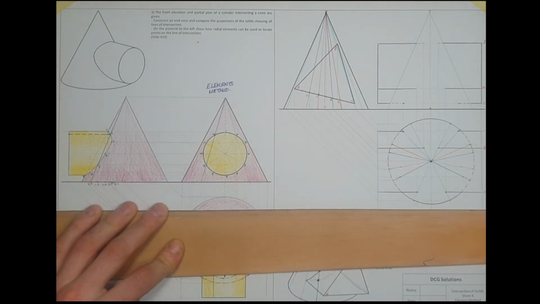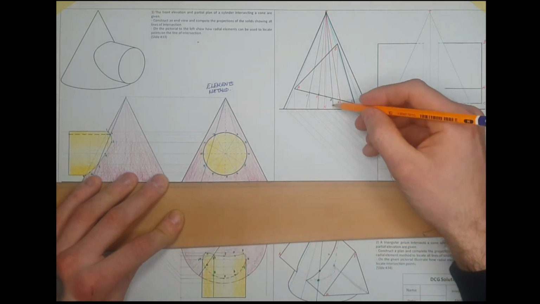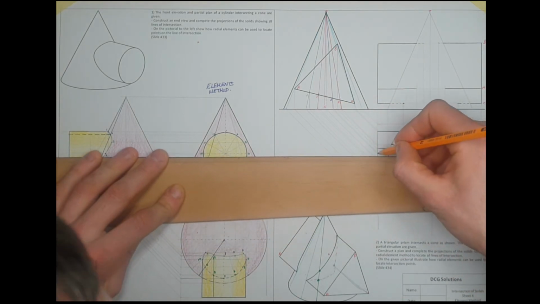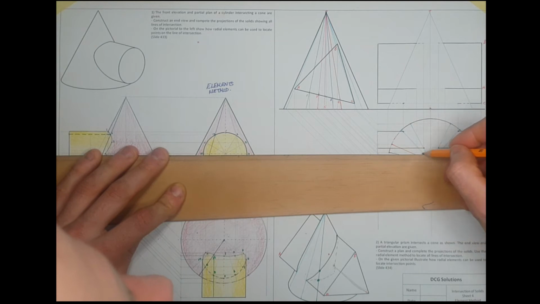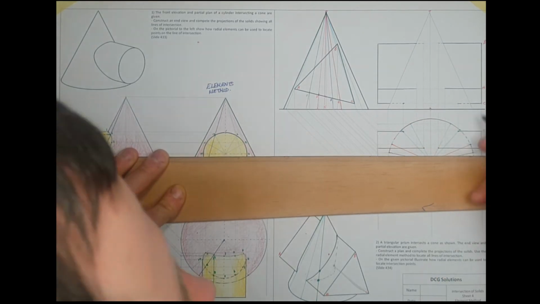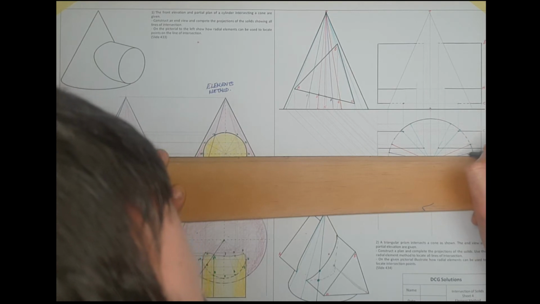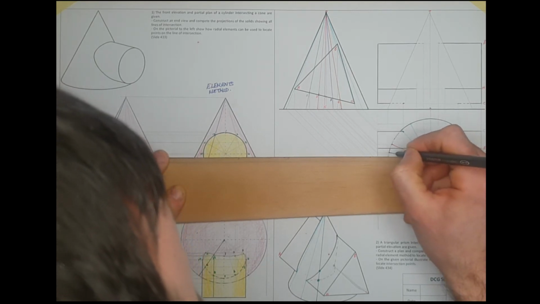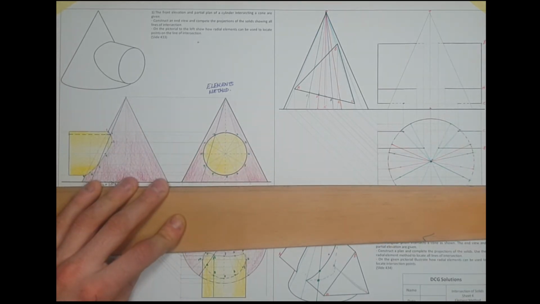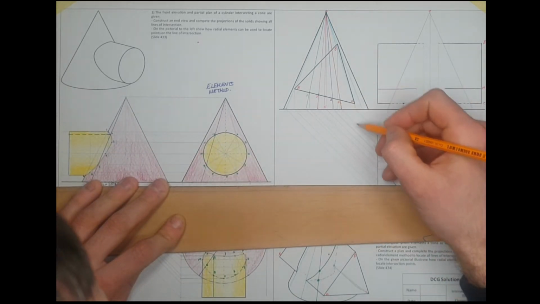There's the pink points on. The blue points just under here. Finally, the orange.